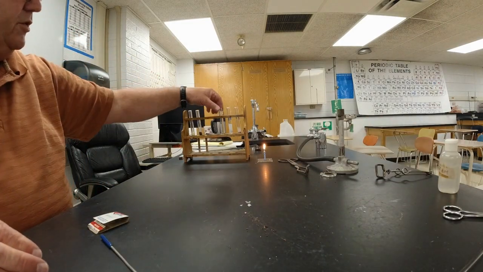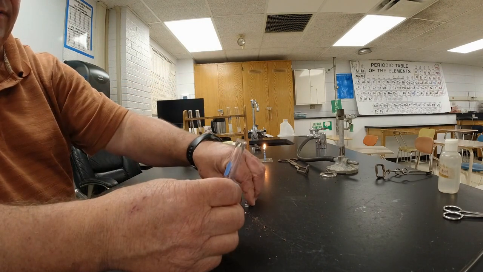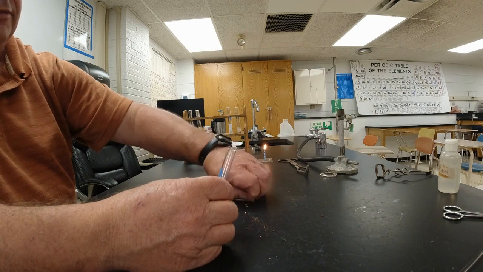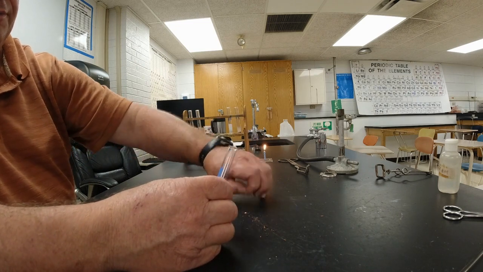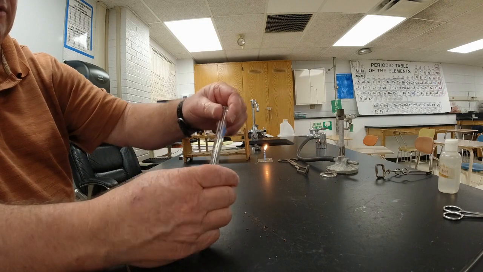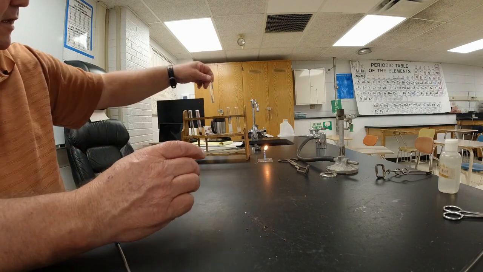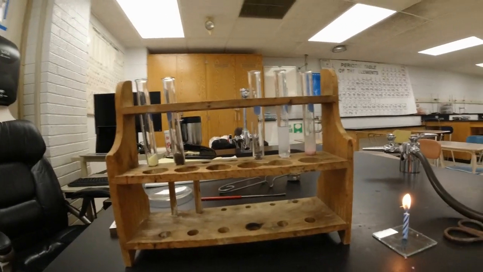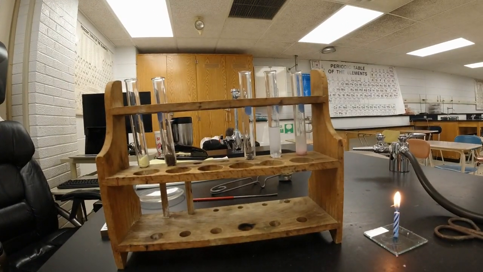All right, so what I'm going to do is take these 5 little pieces of magnesium and put them in a test tube here. And then I'm going to move this over here so you can see this a little better. I'm going to take some hydrochloric acid.